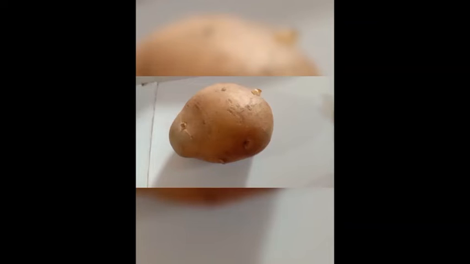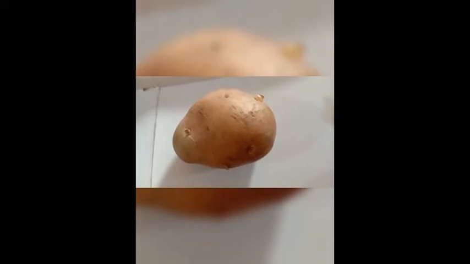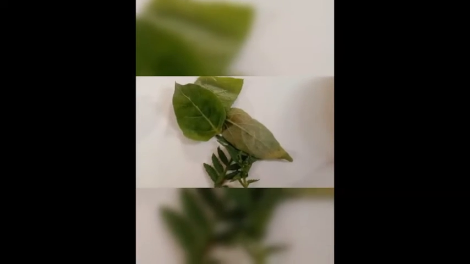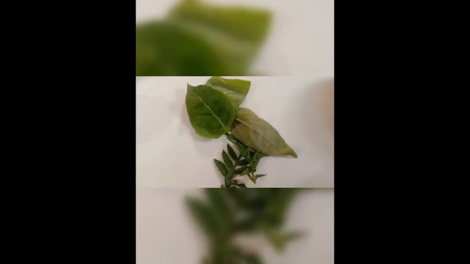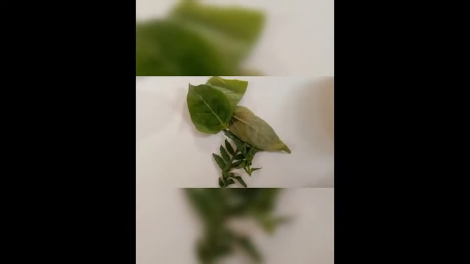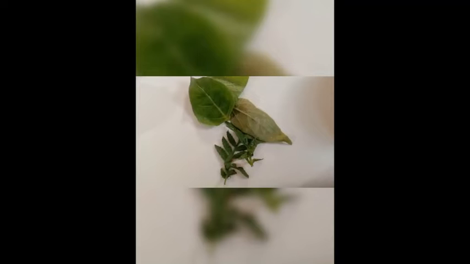Our first type is leucoplast. Leucoplasts are found in roots and stems. They are colorless and also help in storage of starch. Now our second type is chloroplast. Chloroplasts are green in color, present in leaves of plants, and help in photosynthesis. It is also known as the kitchen cell of the plant.